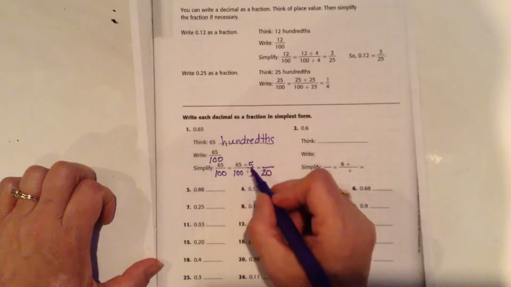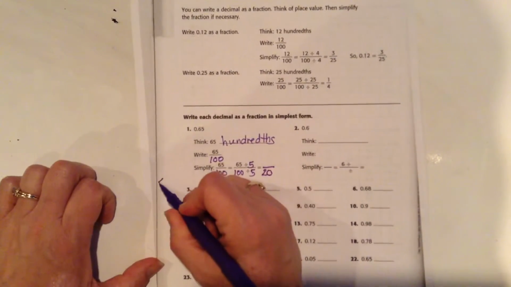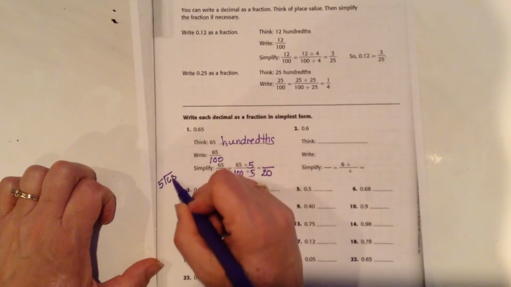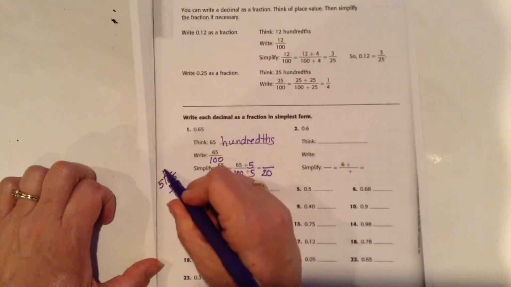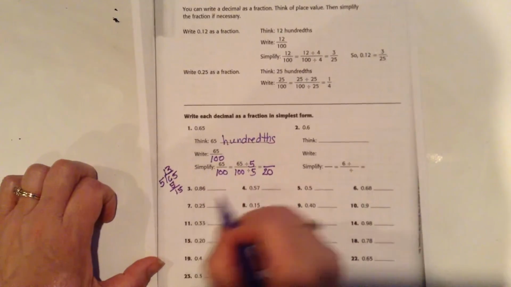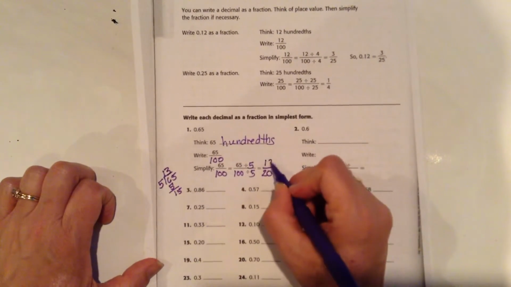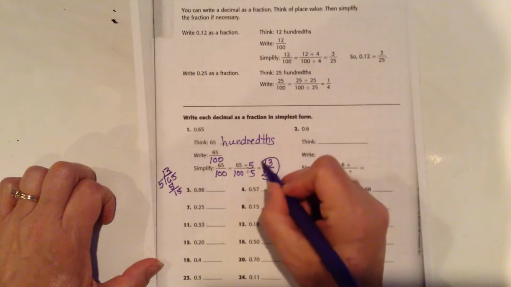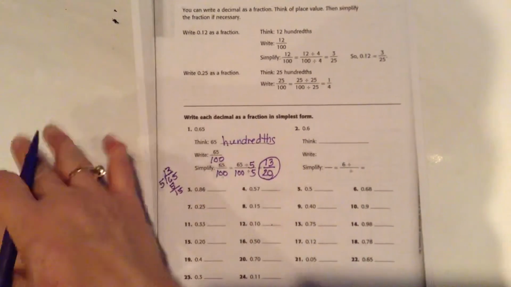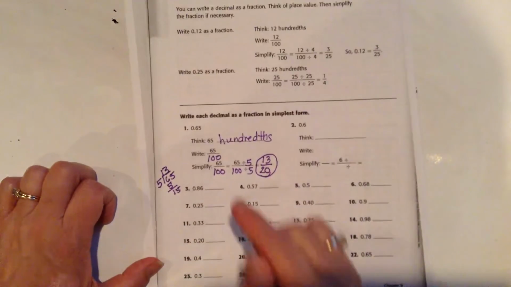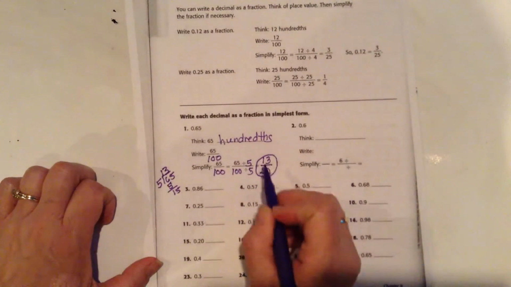And you might not know 65 divided by 5. If you don't, you can just either on a separate paper or over here on the side, you can do the math, and your answer is 13. So it's okay if you need to do it over here. You can do it on a dry erase board and erase it, that's fine. Okay, you're still going to come out to the same answer.